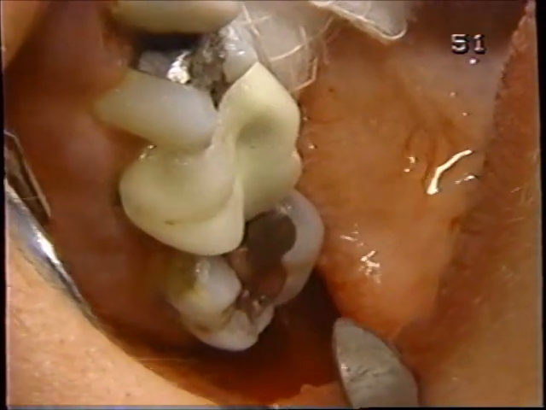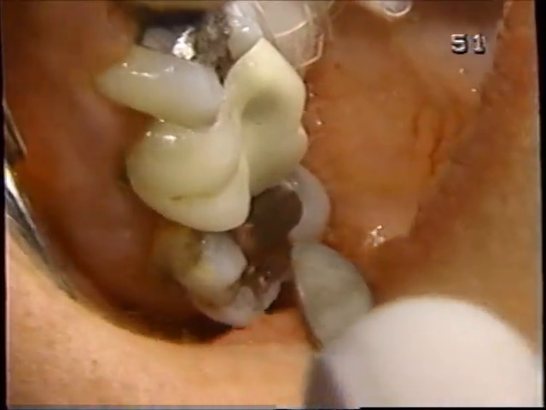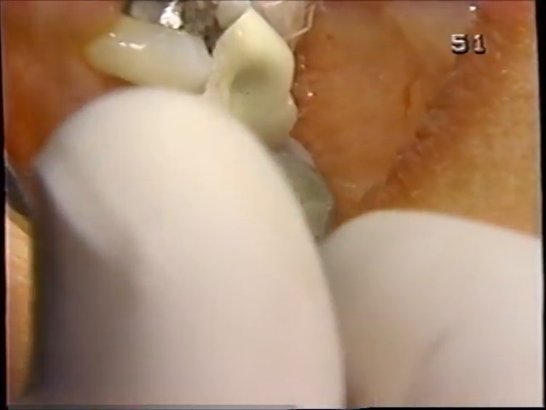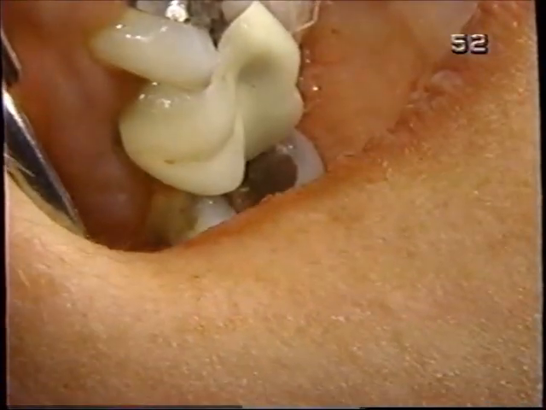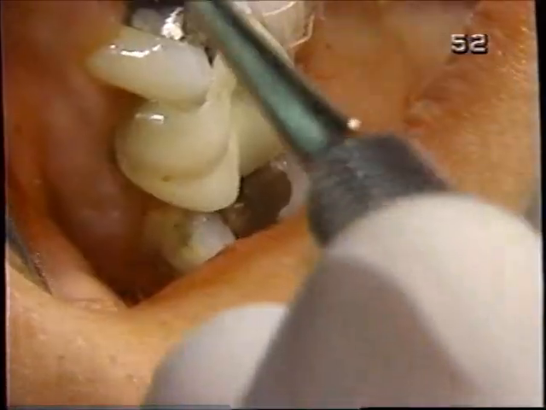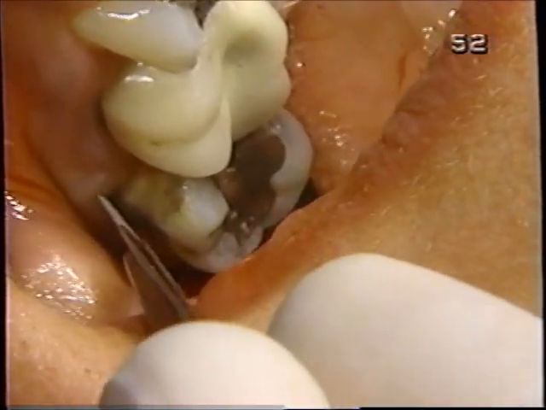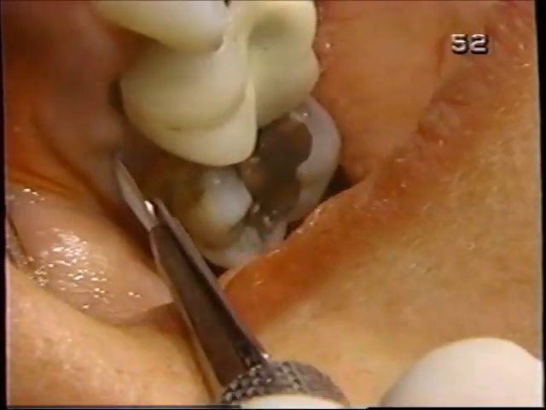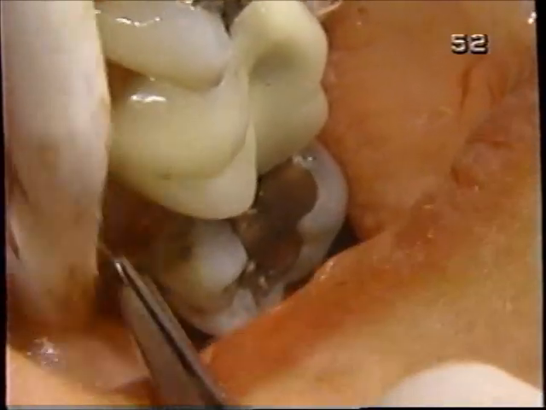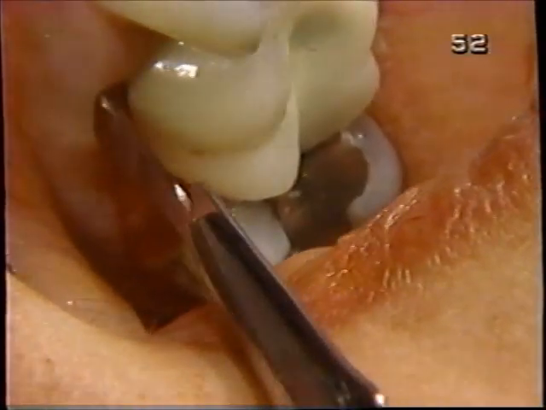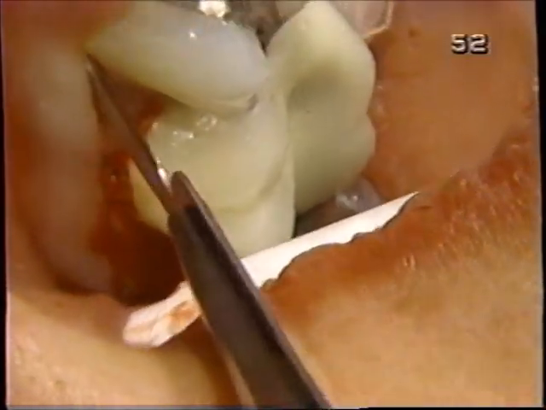The first thing we'll do is take the Bard-Parker and excise the papillae that are diseased and that would need to be removed anyway. This will just facilitate that, expedite that. We don't want them there. They will just retard healing, their presence.